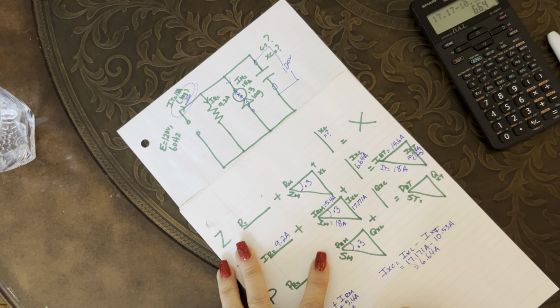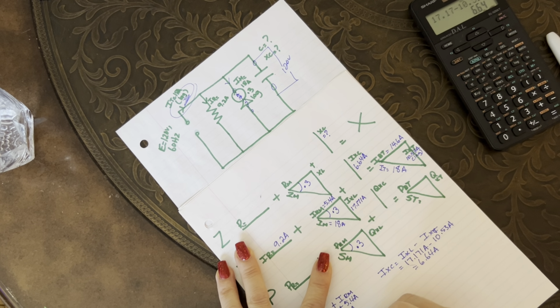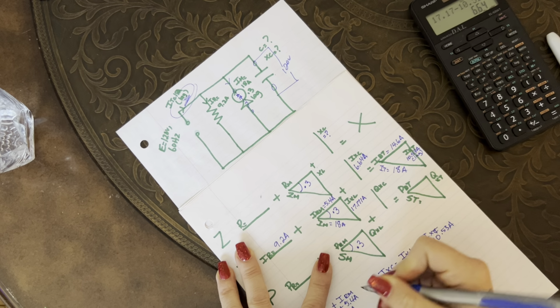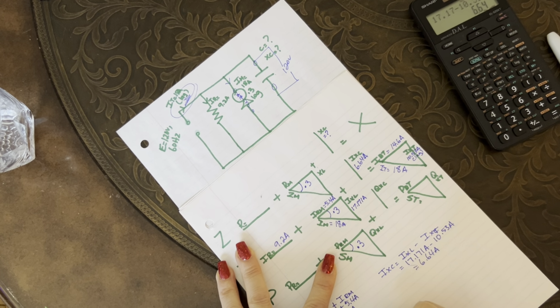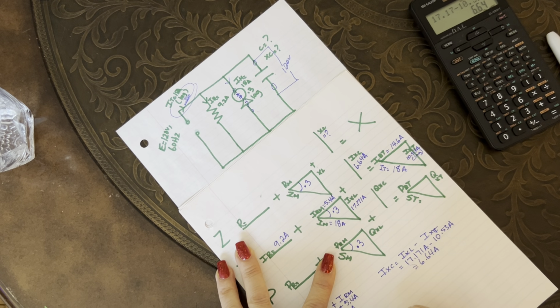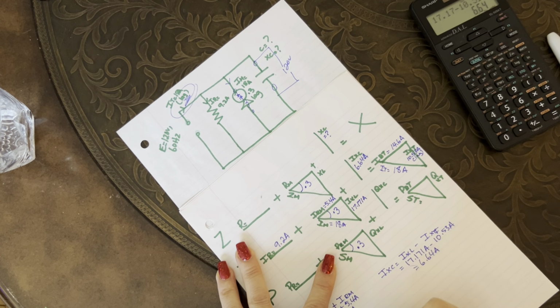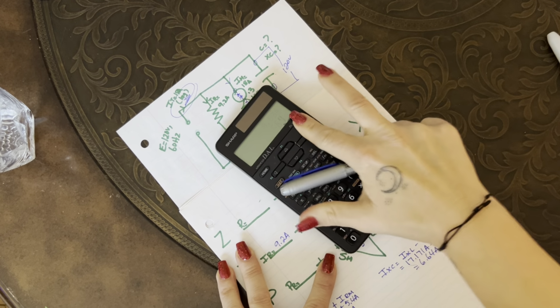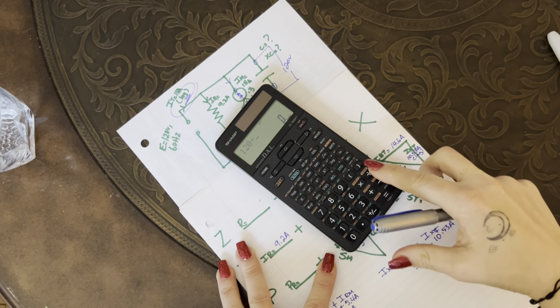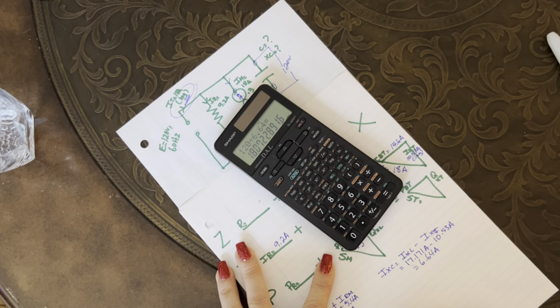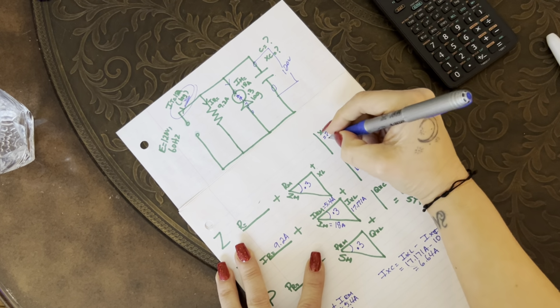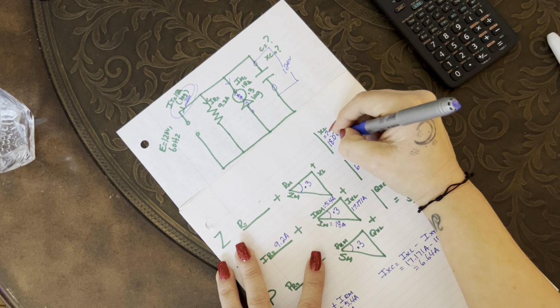So XC equals voltage, E total, divided by my current of the branch, right? My IXC. So that's 120 volts. Divide that by my 6.64 amps. And that gives me my XC, which is 18.07 ohms. Okay, so now I have my 18.07 ohms.